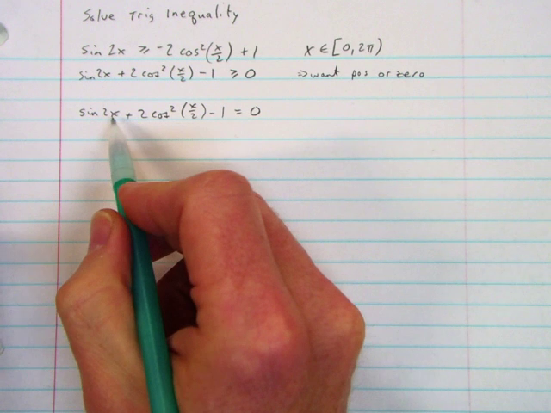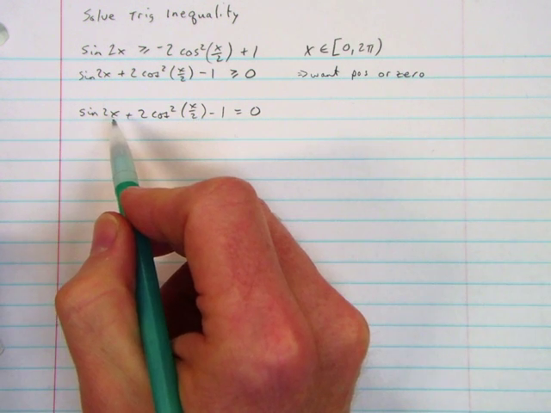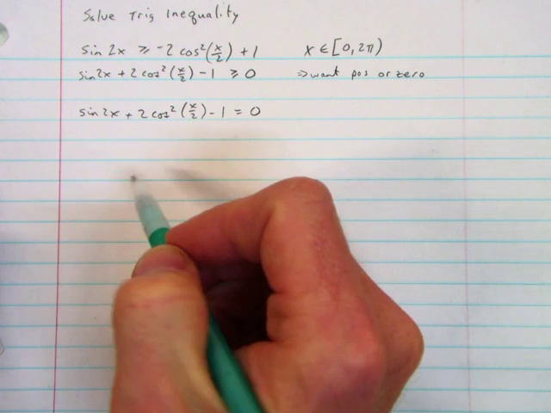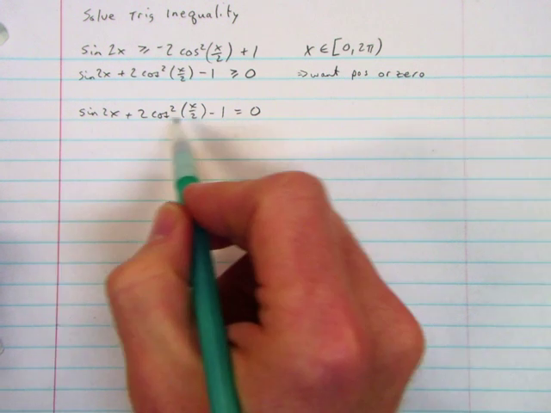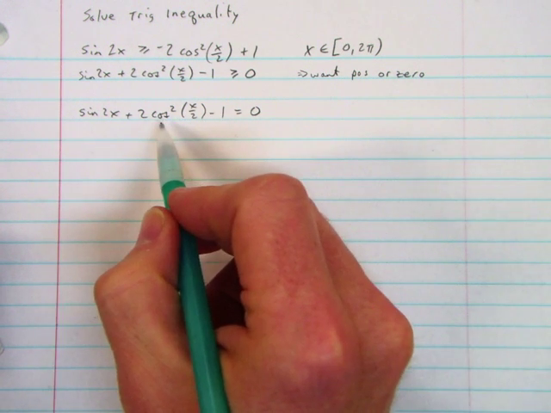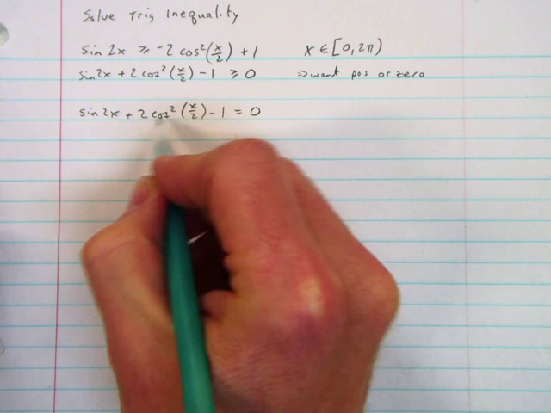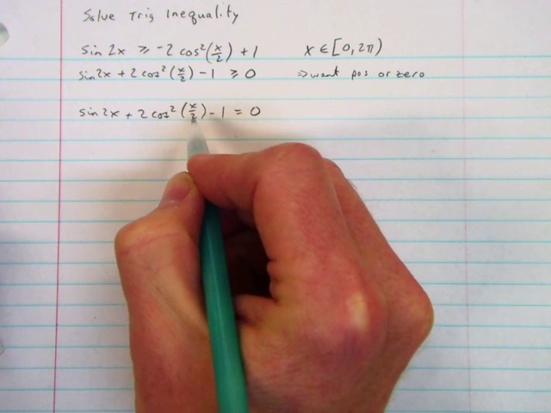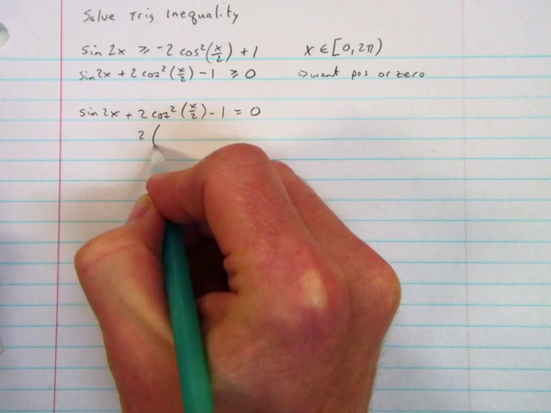Now right now we don't like this because this has a 2x and an x over 2. They don't have the same argument, or in other words, they don't have the same angle, and so we're going to need to use our identities. There's two ways to go about using an identity for this one here. We could start off and just say cosine of x over 2 is plus or minus the square root of 1 plus cosine x over 2. So let's just do that.